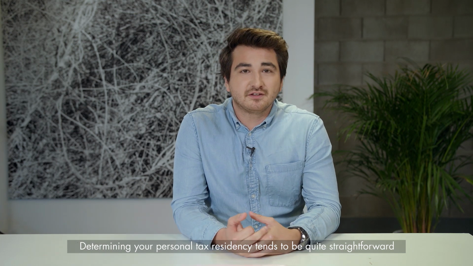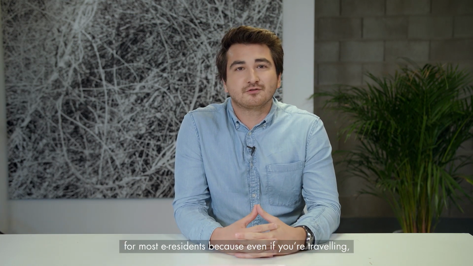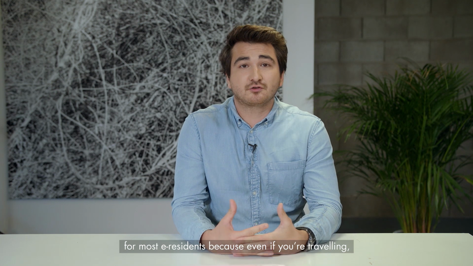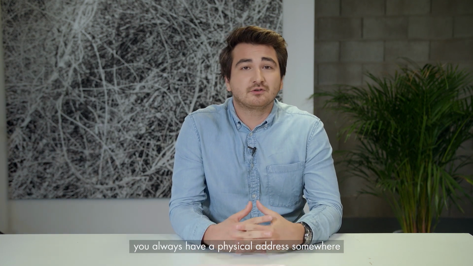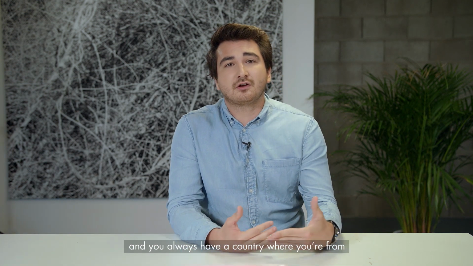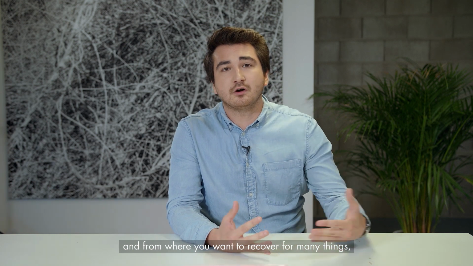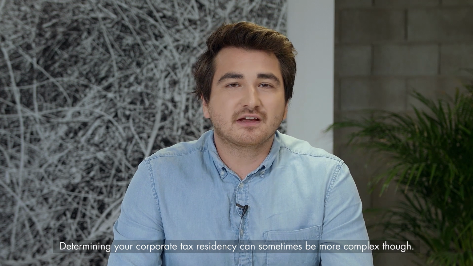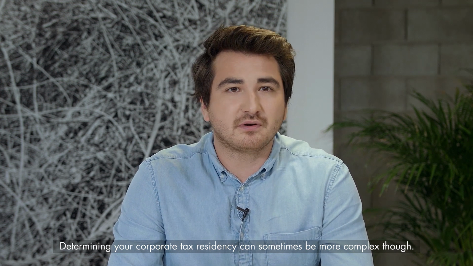Determining your personal tax residency tends to be quite straightforward for most e-residents, because even if you're traveling, you always have a physical address somewhere, and you always have a country where you're from where you want to be covered for many things such as health insurance. Determining your corporate tax residency can sometimes be more complex though.